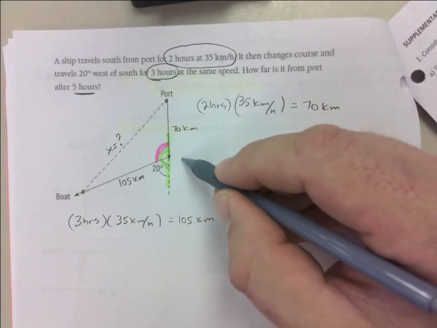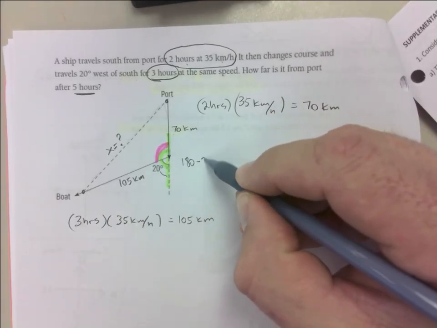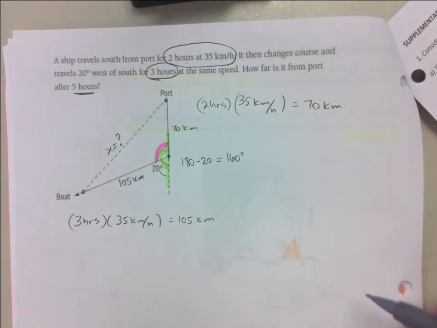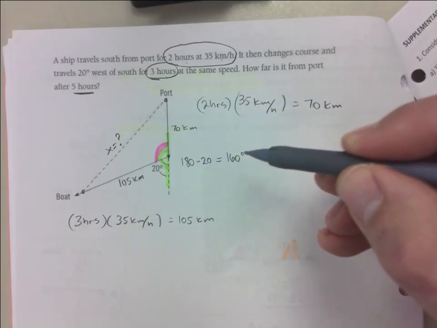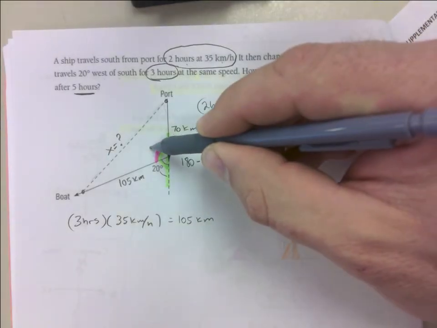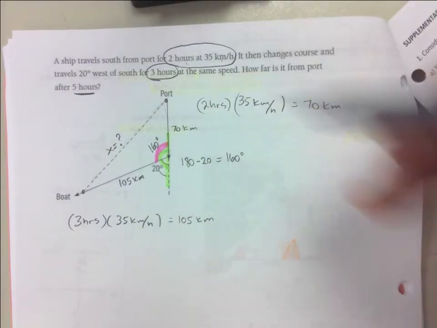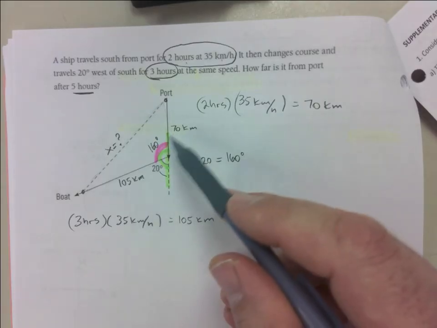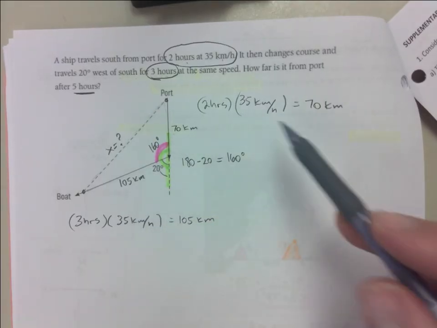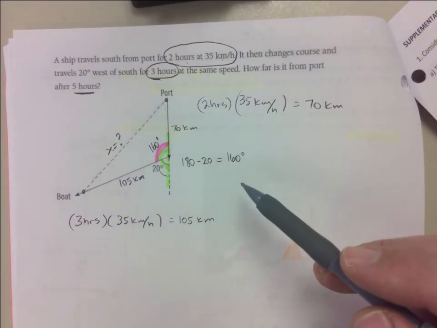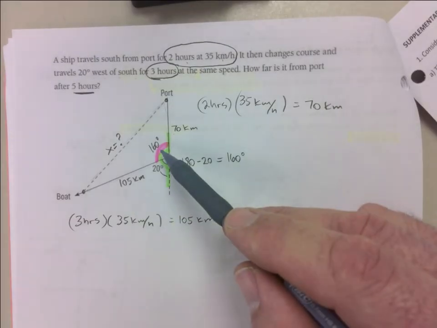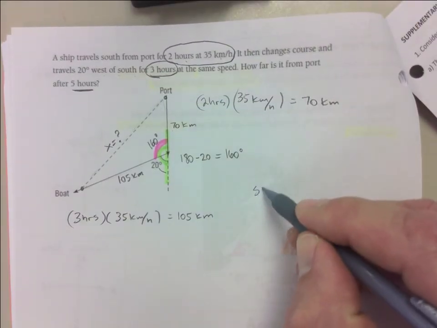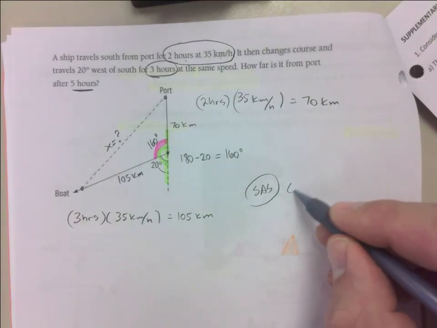So I will show you the work here. I go 180 minus 20. That's 160 degrees. So the 160 goes in here. And now you have the SAS. After all this, after breaking down all this extra information that we've gotten, you use cosine law, right? SAS. Cosine law.